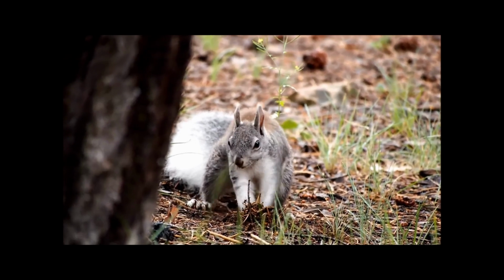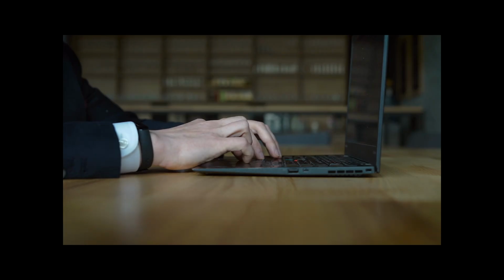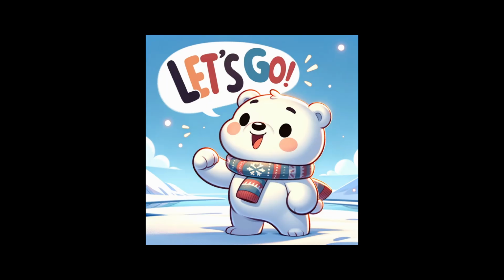The first thing I had to do was find the star of the show, a squirrel. I searched everywhere in asset stores, but nothing fit what I had in mind. So in the end, I decided, you know what? I'll just make one myself.